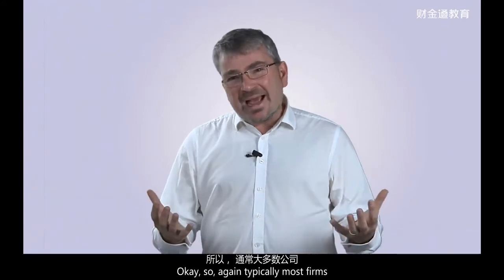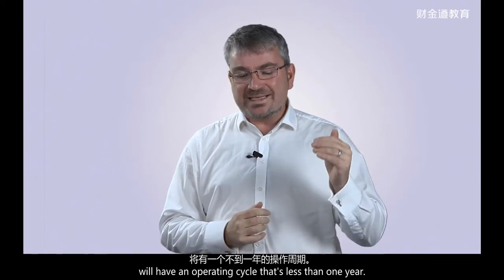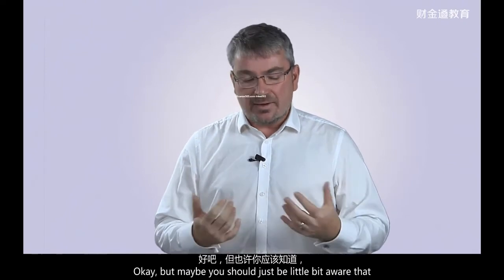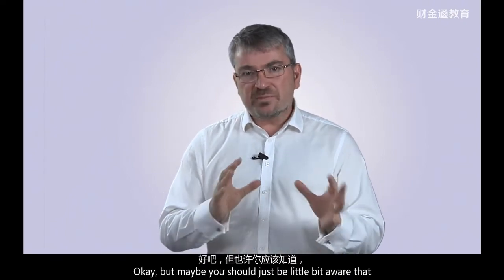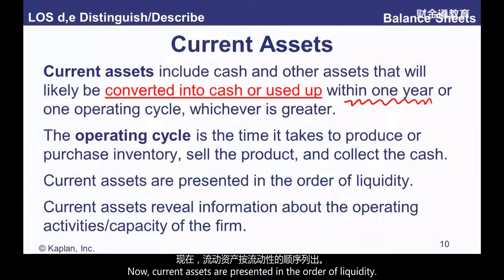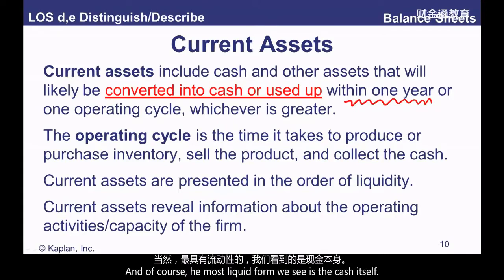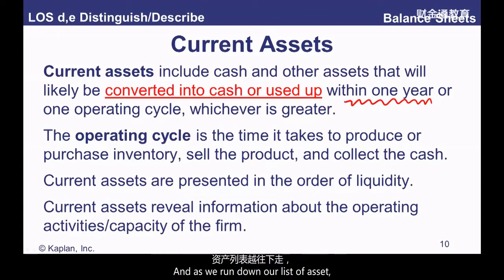Okay, so again, typically most firms will have an operating cycle that is less than 1 year. Okay, but maybe you should just be a little bit aware that some maybe don't. Now, current assets are presented in the order of liquidity. Most common, therefore, is we see the most liquid asset first in our balance sheet. And of course, the most liquid asset is cash itself. And as we run down our list of assets, we're getting less and less liquid.